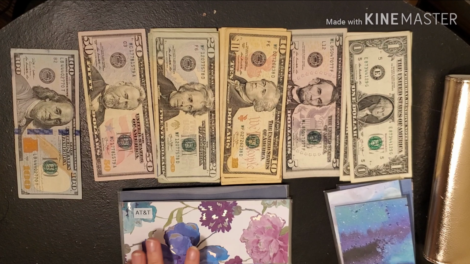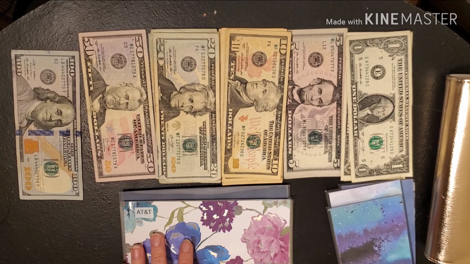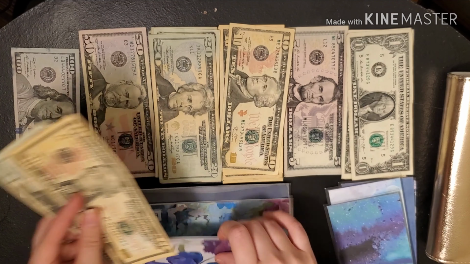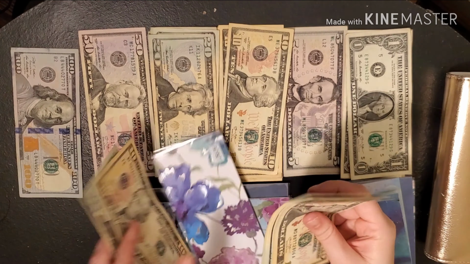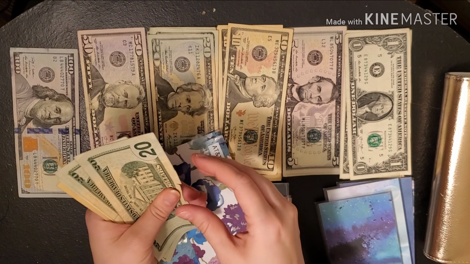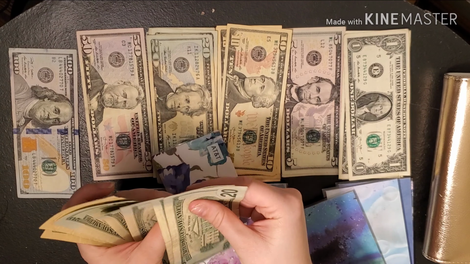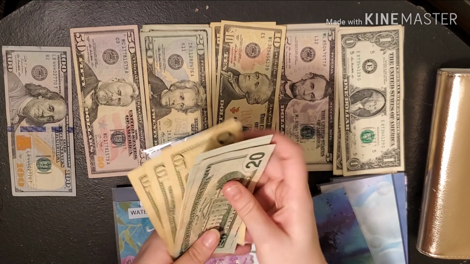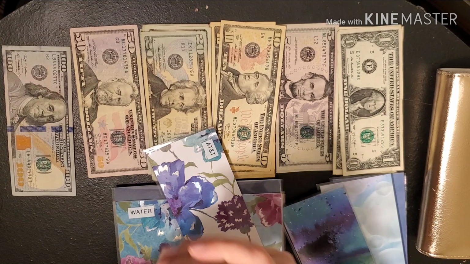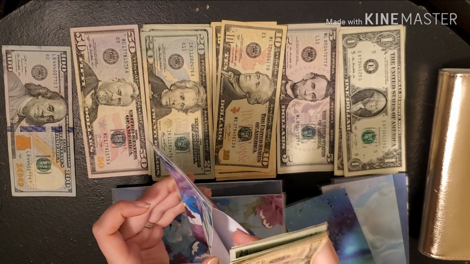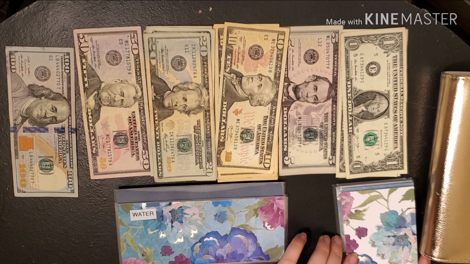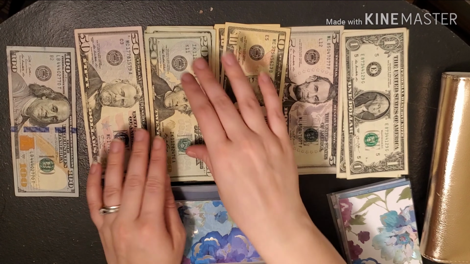And next up is AT&T, and we are adding 30 into it as well. So 30. Let's see, we have 20, 40, 60, 80, 1, 10, 20, 30. So we have 130 in AT&T. All right, next up is the water, and we are adding 20.